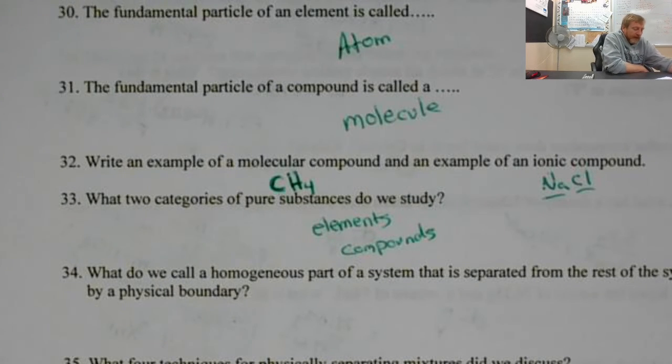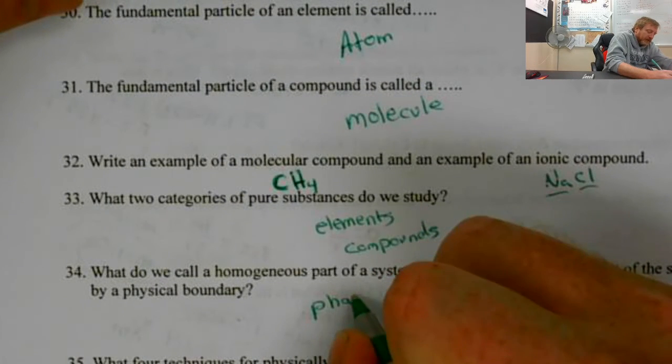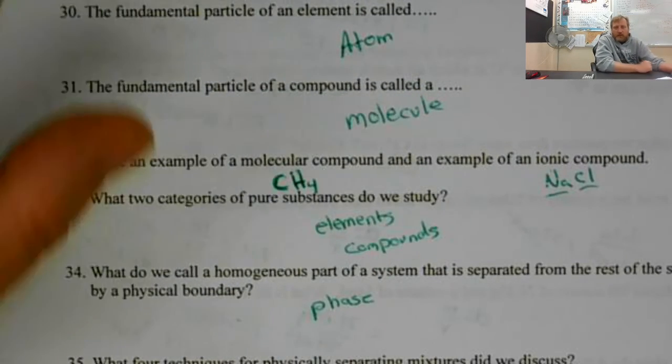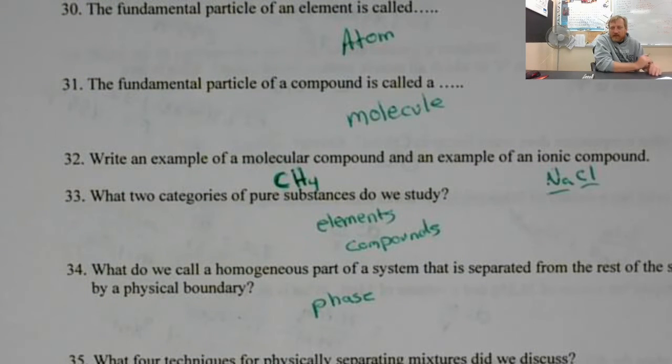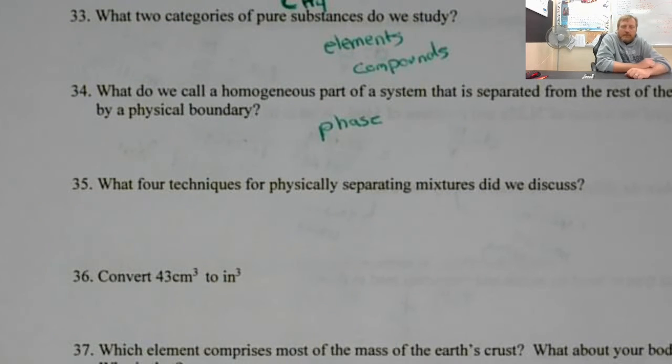Okay, what do we call a homogeneous part of a system that is separated from the rest of the system by a physical boundary? We call that a phase. That'd be like an ice cube floating in a glass of water. They are in two different phases. We could call it a phase boundary. A phase.